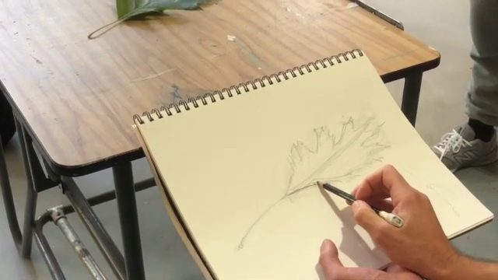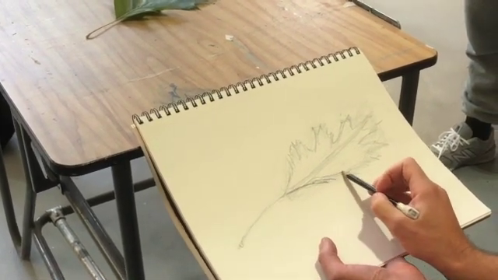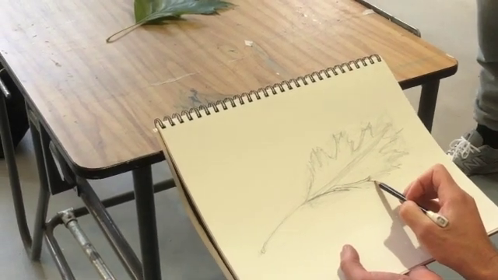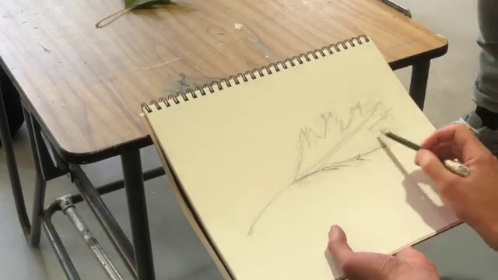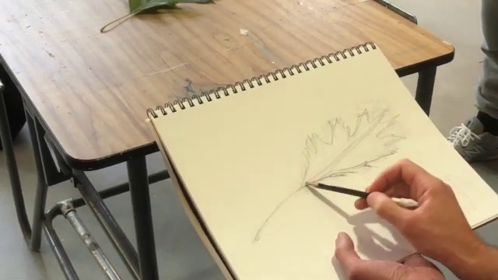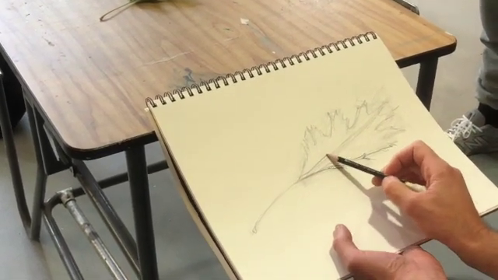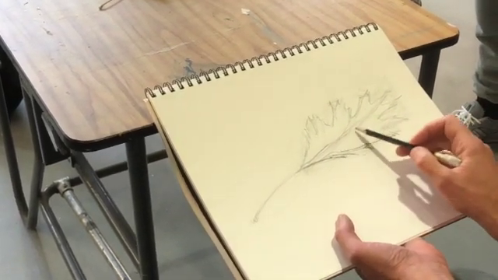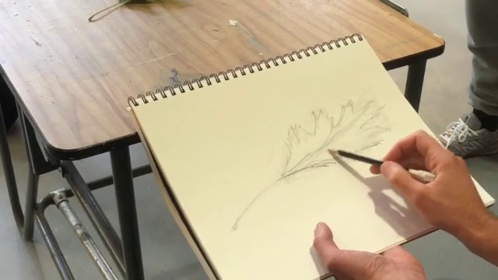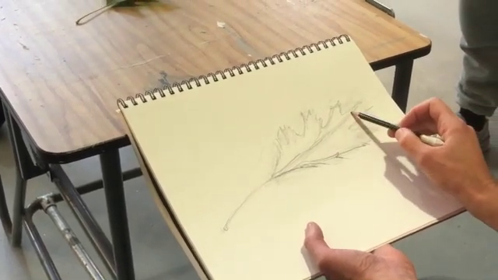Right up here. They're all closer to me. And then as I go back, they're going to get lighter and softer. Do you ever hear of atmospheric perspective? That's what I'm putting into this drawing.